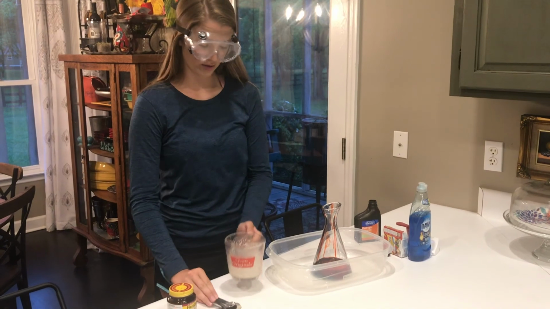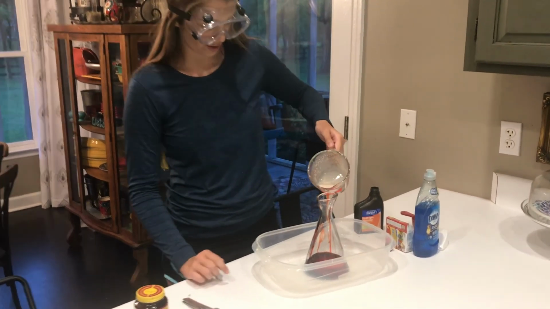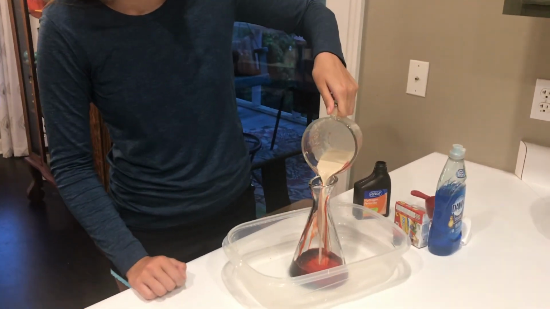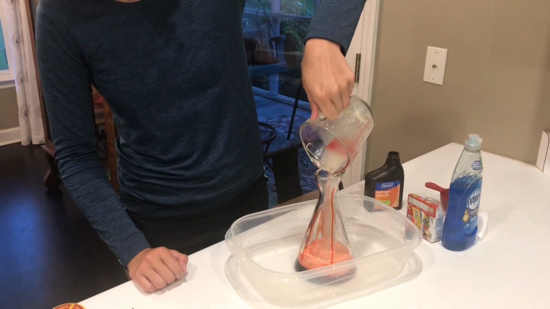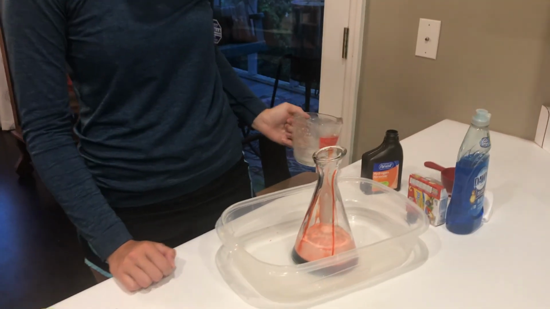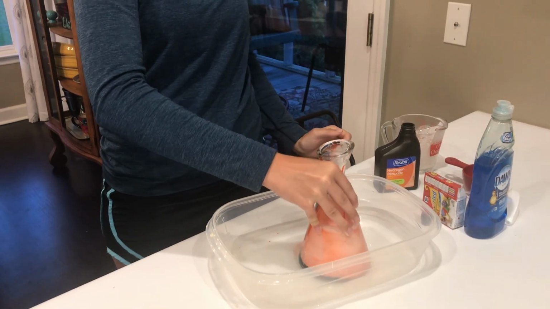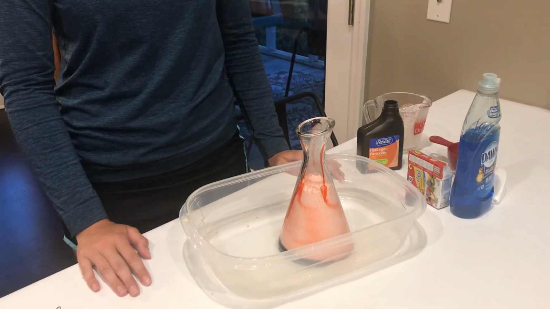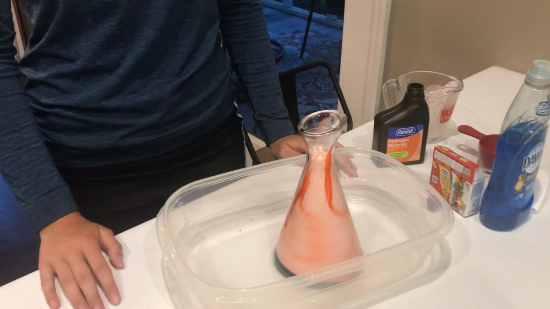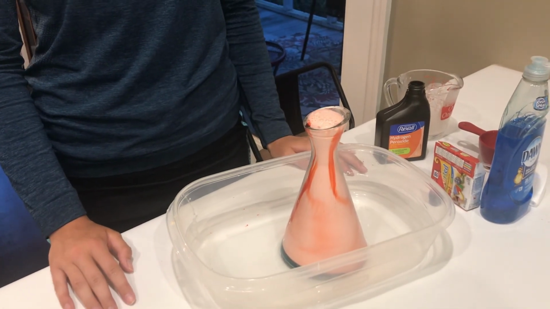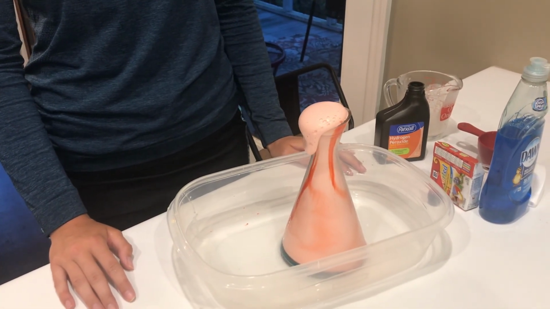And so now you're going to pour your dry yeast water solution into your solution and mix it up a little bit, and watch as it comes up through the beaker and it will produce a foam similar to the volcano, but this one's a little bit more foamy.